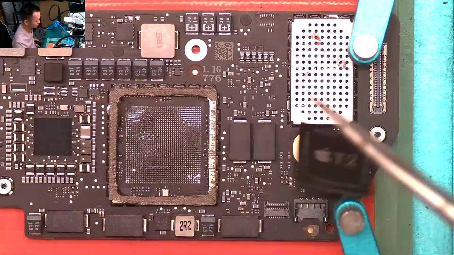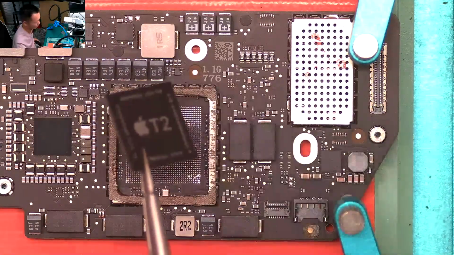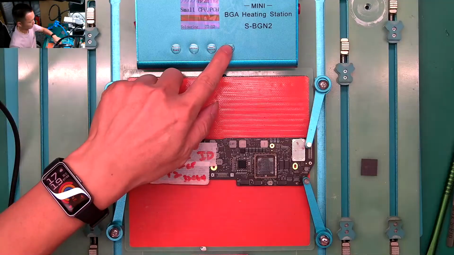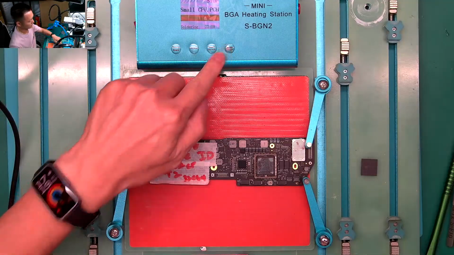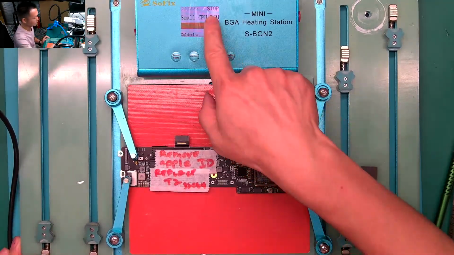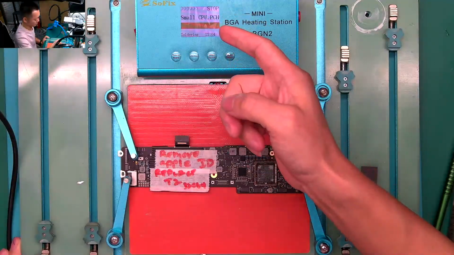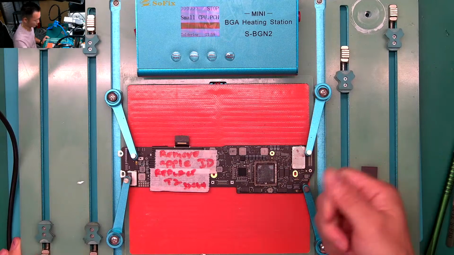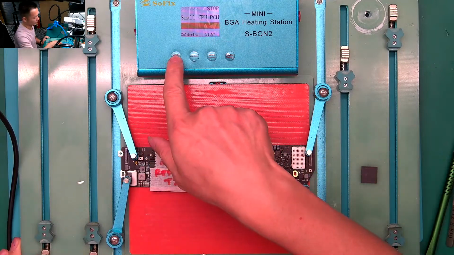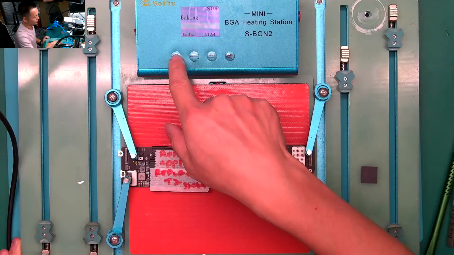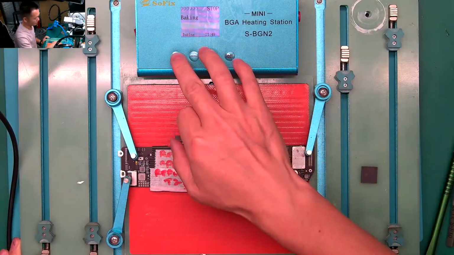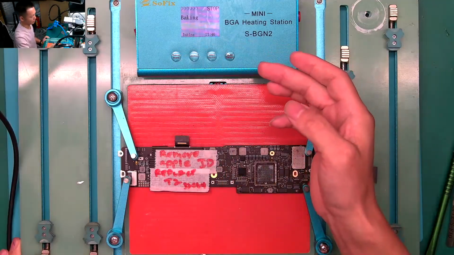It's removed. Does this one have the iCloud lock or the activation lock? Now you can clean the pads. You must clean this piece. Use the soldering iron to clean the piece. Now you can select the baking. This temperature is very low, so you can select the baking, then start.